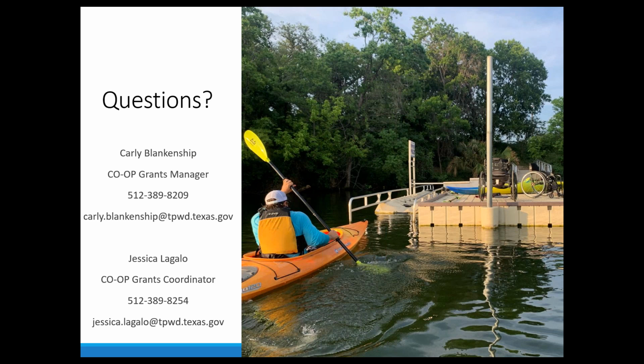Okay, and then it looks like we have another question coming in. For archery equipment, does this need to be used in parks then? If the intention is to practice at a local business archery range and compete at different events, how might that be tied to Texas Parks and Wildlife? So all activities do not have to take place at a state park.